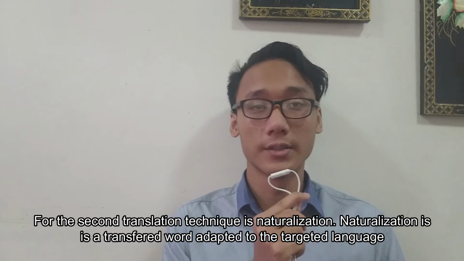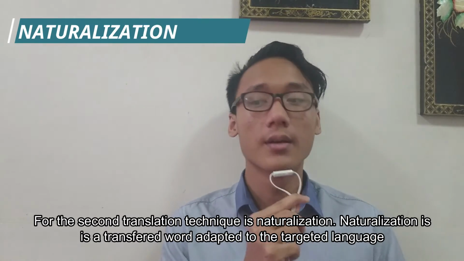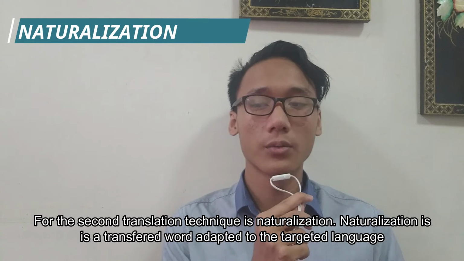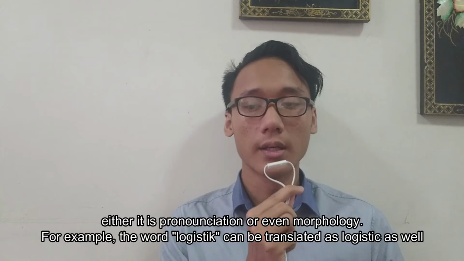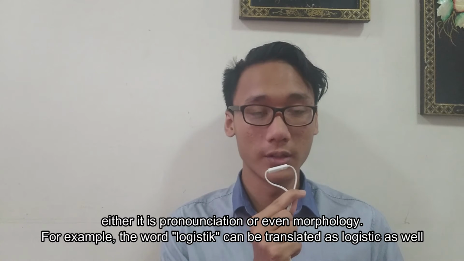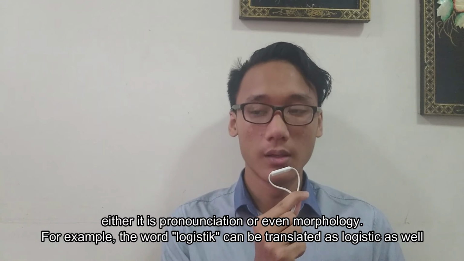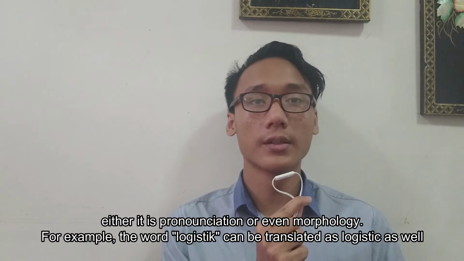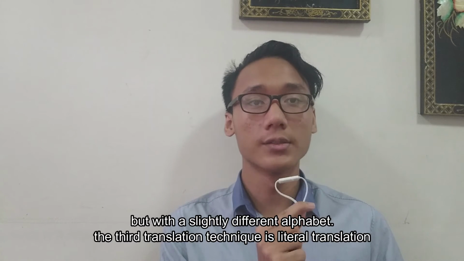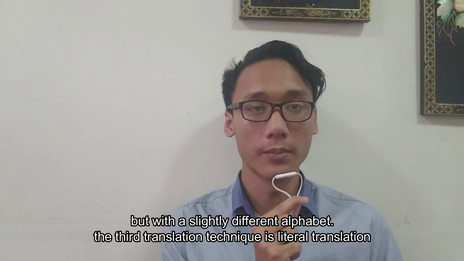For the second translation technique is naturalization. Naturalization is a transferred word adapted to target language, either its pronunciation or even morphology. For example, the word logistic can be translated as logistic as well, but with a slightly different alphabet.